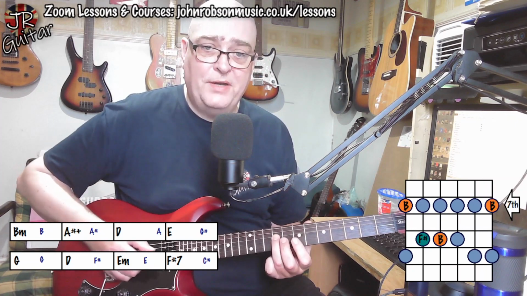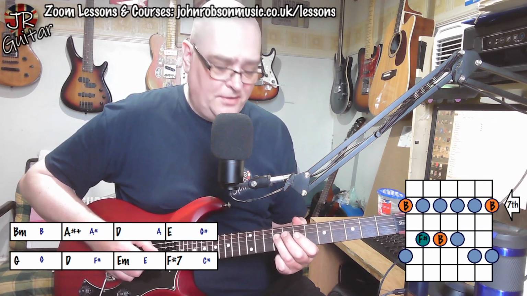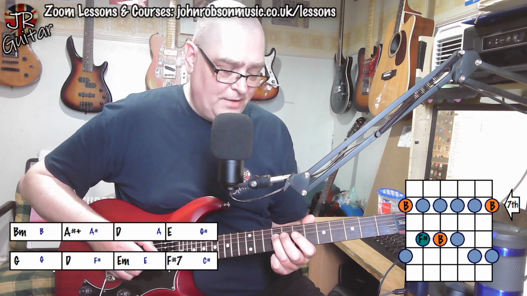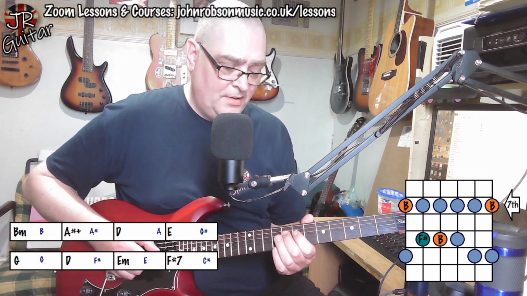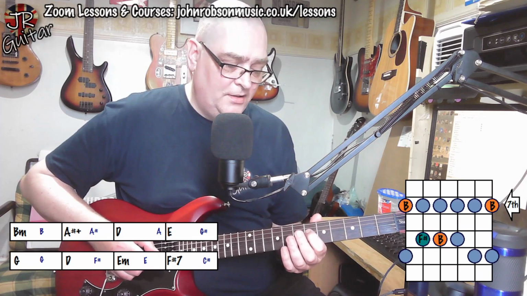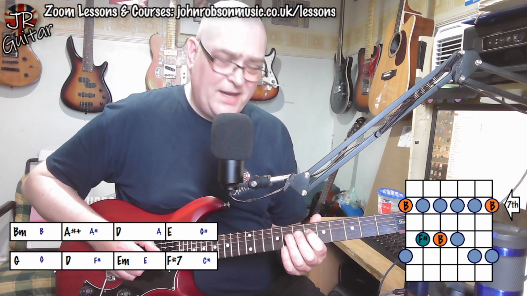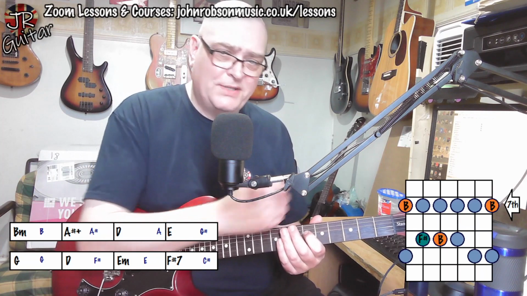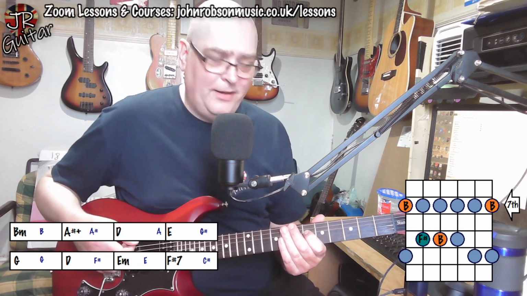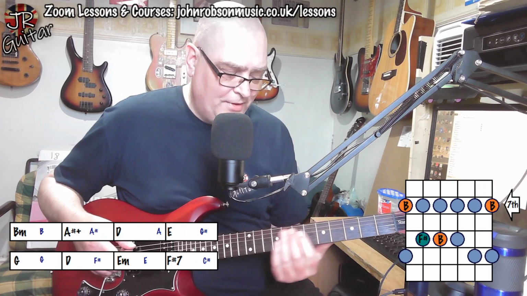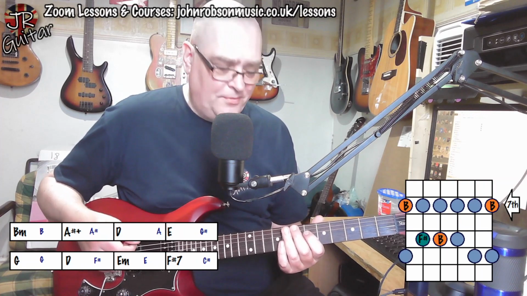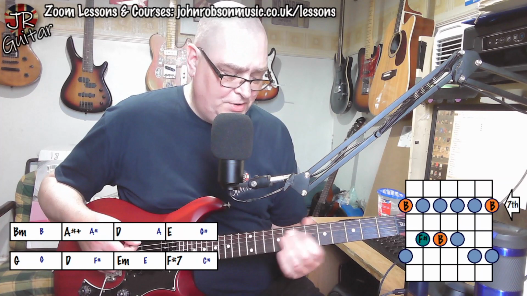So I'm going to use this B note here on the D string, and I'm going to come down, B, A sharp, A, G sharp, and then I don't really want to go any further down the neck because that's taking me out of my little pentatonic box pattern, this area that I'm going to be playing in up here. So I've gone B, A sharp, A, G sharp.